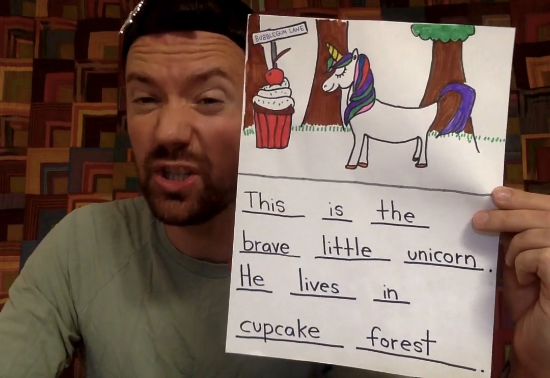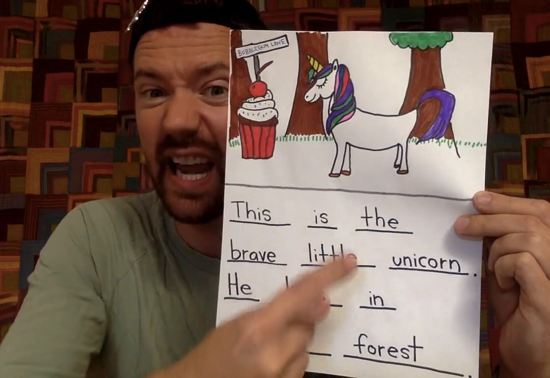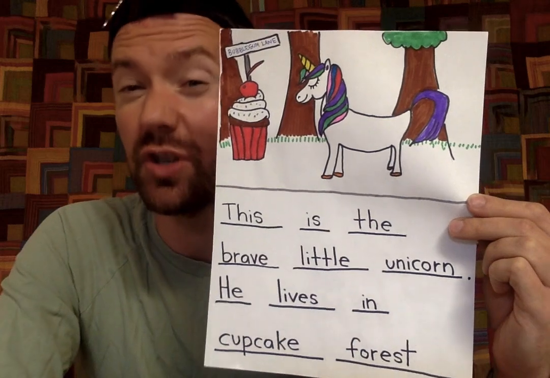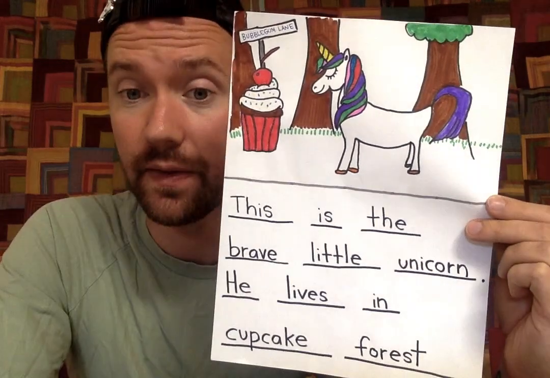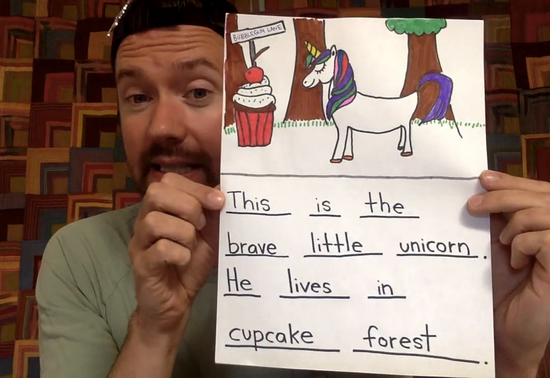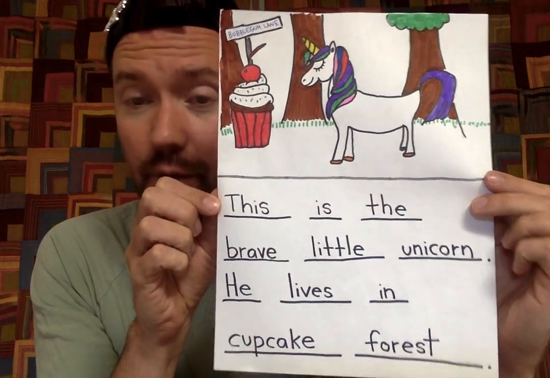So I already have my words, and it's really important in your words on your first page that you introduce your somebody. You tell your reader the person and the place and any words or ideas that you use to describe that person's character traits, their heart, their body, and their brain. So this is my page, my somebody. This is the brave little unicorn. He lives in Cupcake Forest.